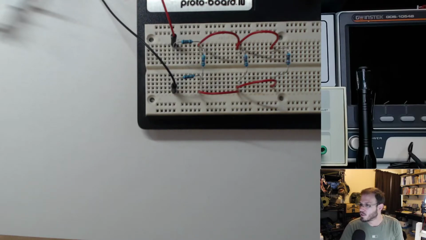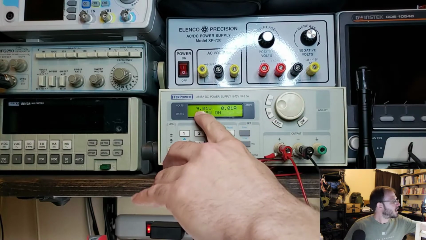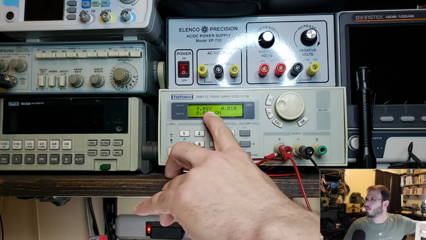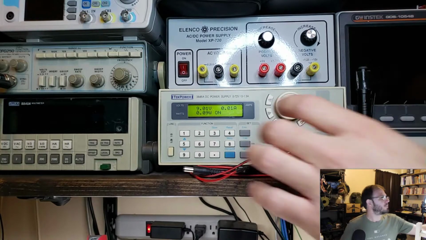Okay, let's switch back and take a look at what our benchtop power supply says. Okay, looks like I'm at 9.01 volts. I would say that's fine. That's 9 volts. I know it's 9.01 volts and not 9.00 volts, but that's completely acceptable.